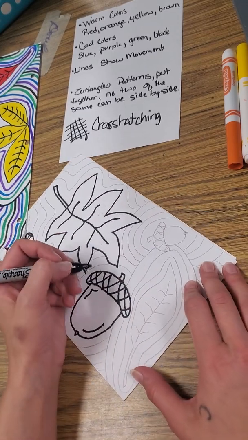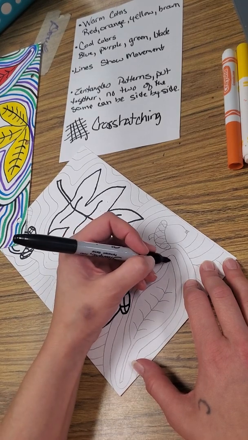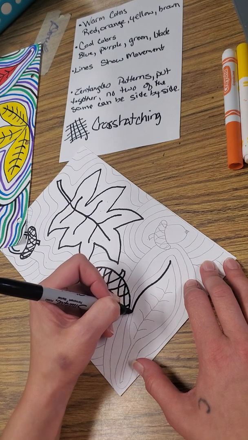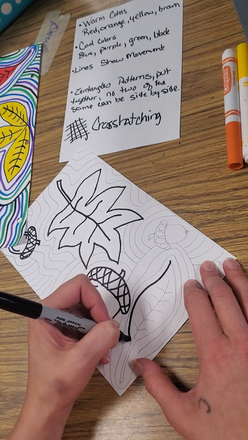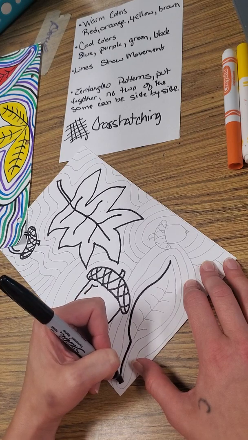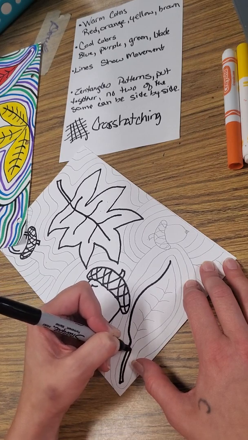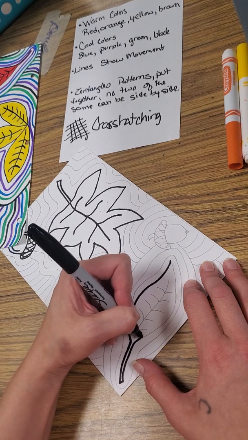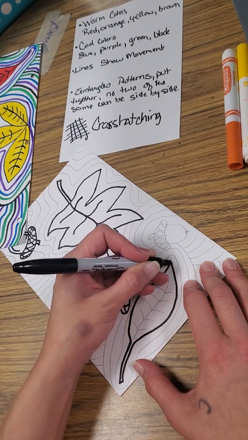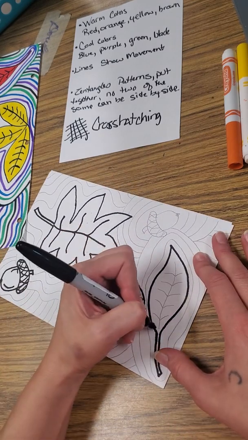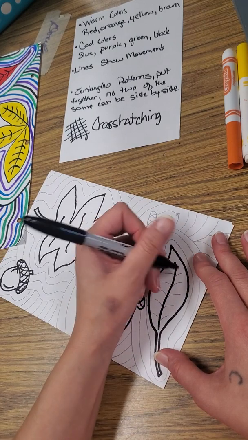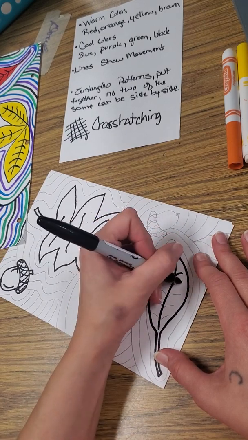And for this leaf, you're just going to start at a point and kind of curve it around. Bring down that stem. Make that stem really skinny. Bring it back up, curving it around and back up to a sharp point. And as usual, we need to add our veins inside of our leaves.